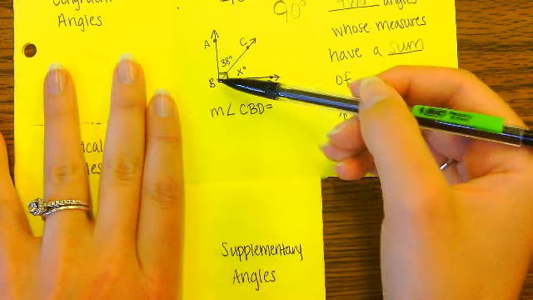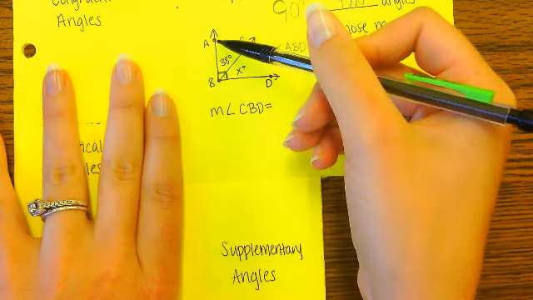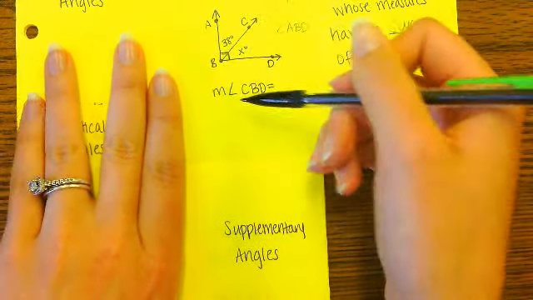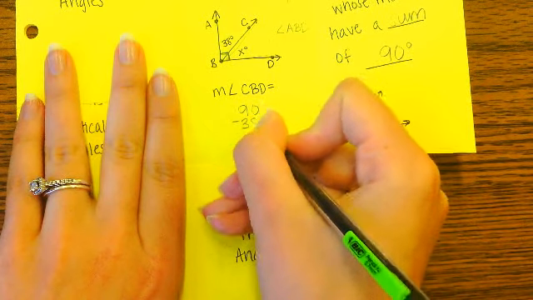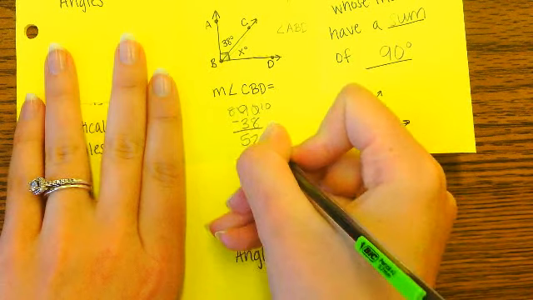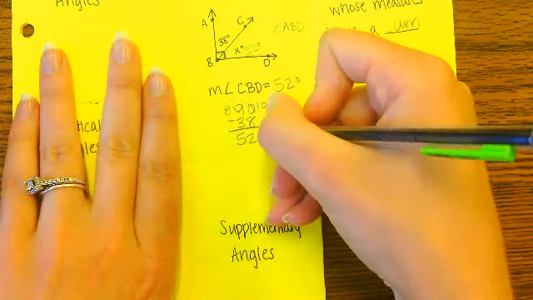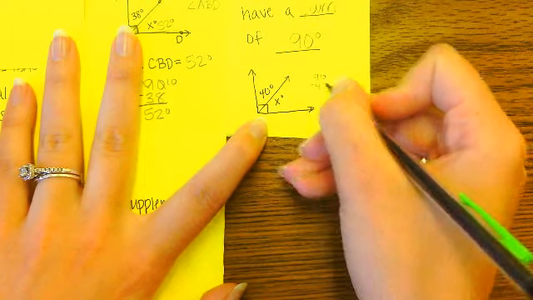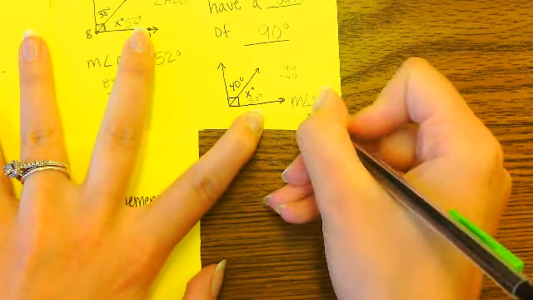This entire angle is called angle ABD. But it's made up of two smaller angles. The first one is angle ABC, and we know that it's 38 degrees. We also know that this entire thing is 90 degrees. So if I wanted to find the measure of angle CBD, all I would have to do is 90 minus 38, and that gives me 52 degrees. And you can check it by adding up 52 and 38, and you'll get 90 degrees. And then over here, if I know that this smaller angle is 40 degrees, I could do 90 minus 40, and I get that this one's 50 degrees, and we would write that out as the measure of angle X is 50 degrees.